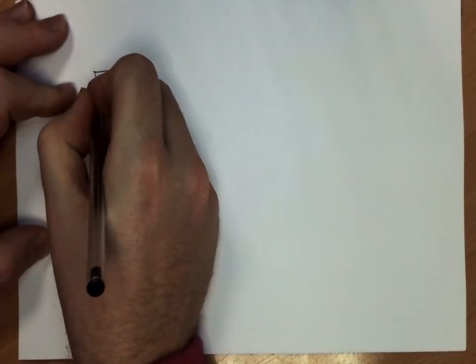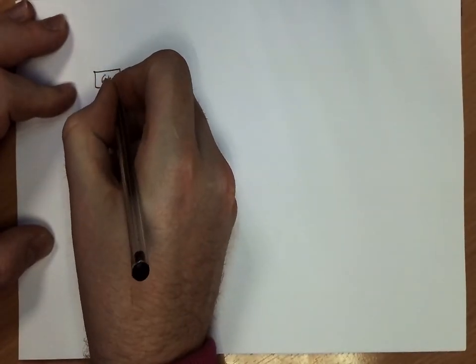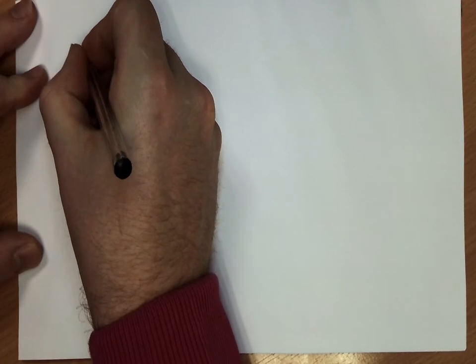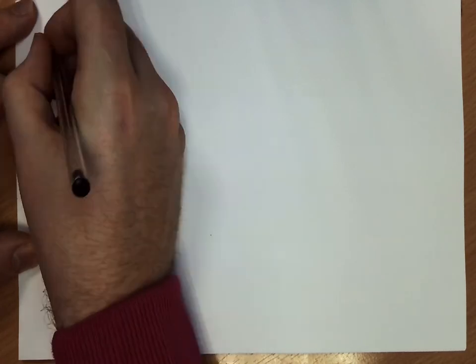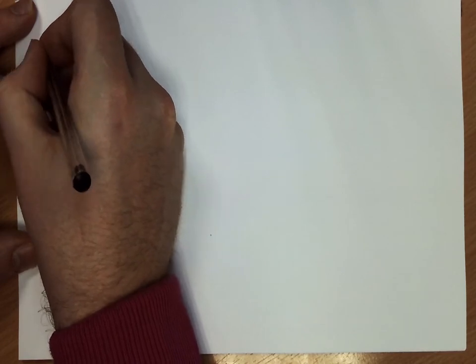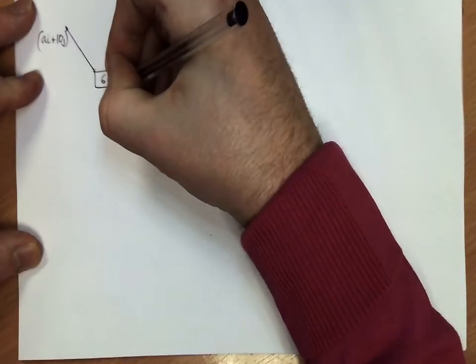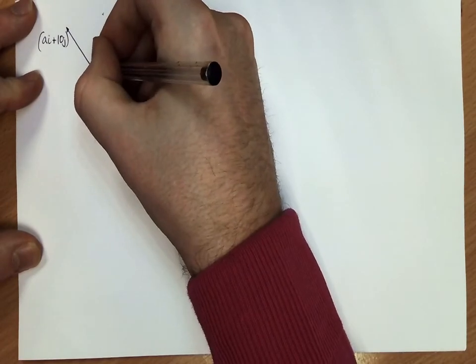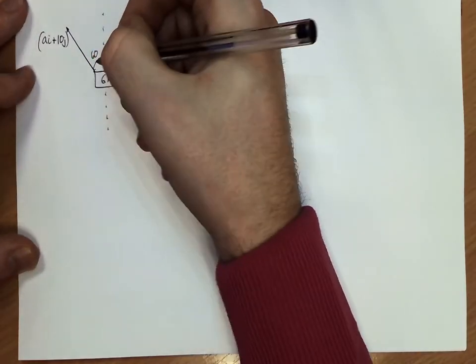So like many of these questions, I'm going to start by drawing a diagram. So I have my 6 kilograms, I have a force going in this direction. I don't know this force, so I'm just going to call it ai plus 10j. But I do know when I put my north line in, this angle here is going to be 60 degrees.